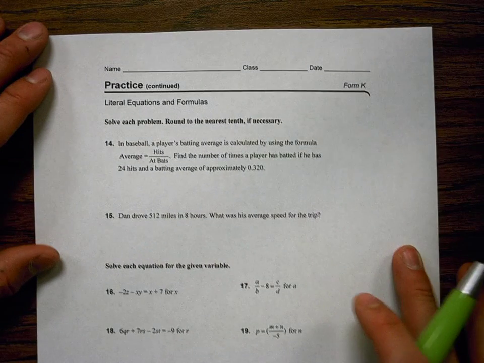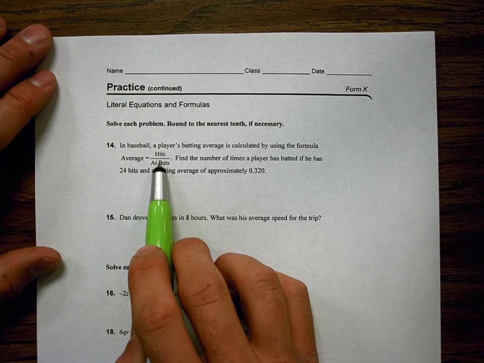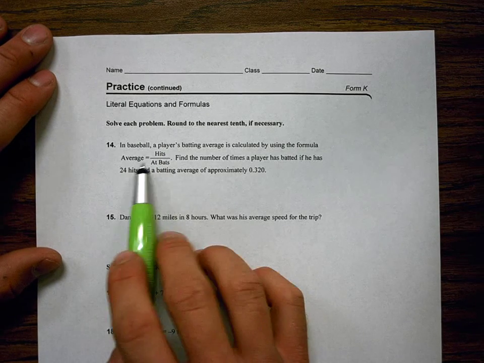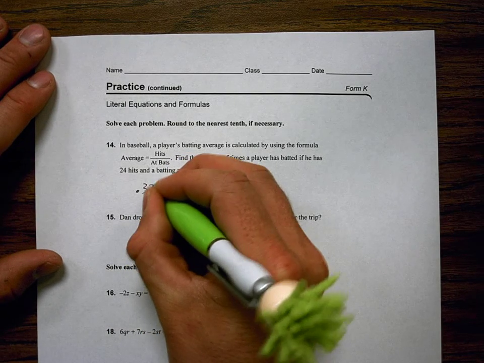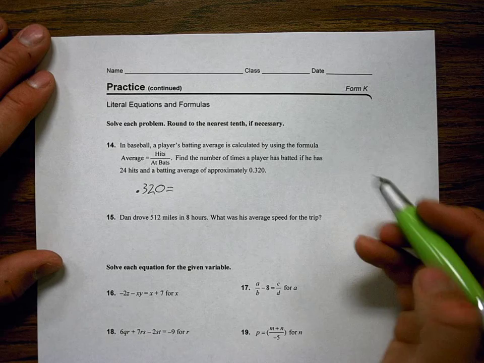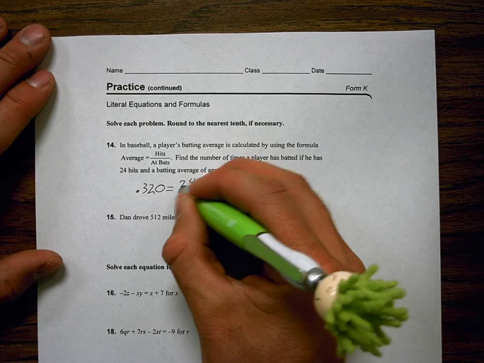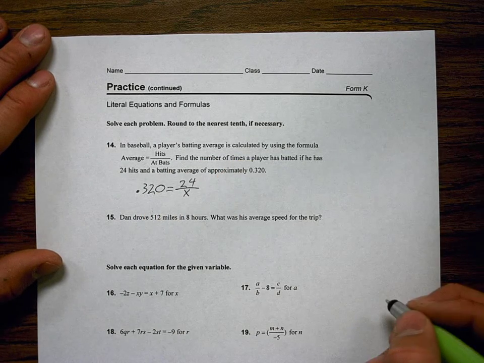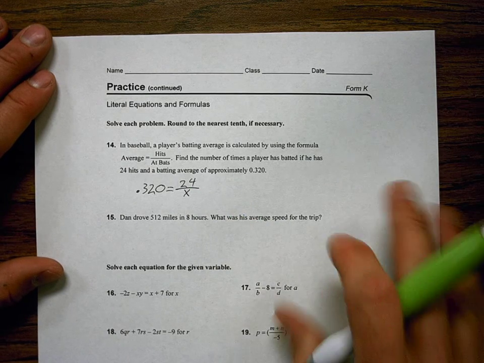All right, on the back side. So this is the same type of problem. Here is the formula you need. Average equals hits over at-bats. So this person's batting average is 0.320. We have hits. He has 24 hits, all over an unknown, which is the at-bats. So I'll use X. So now you want to solve for X to figure out how many at-bats this person had.